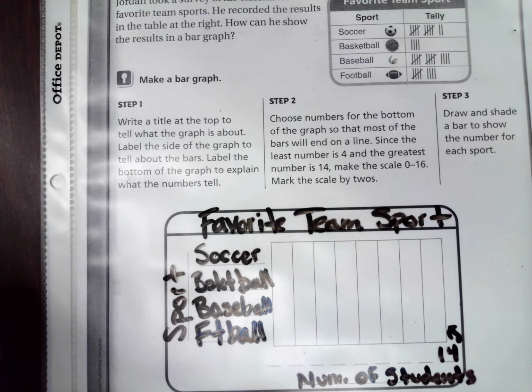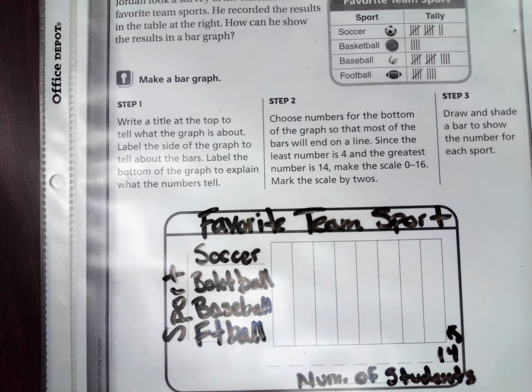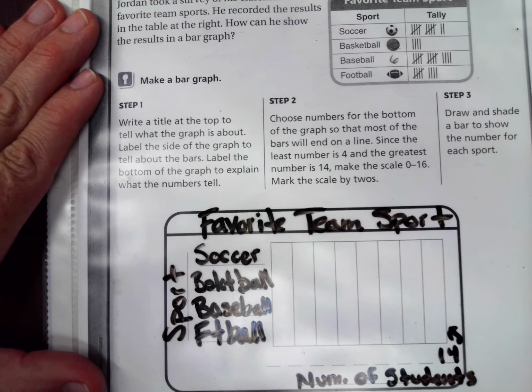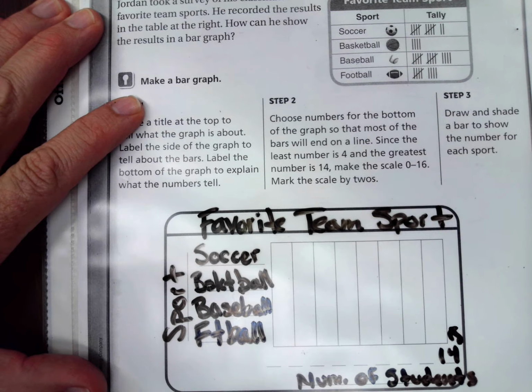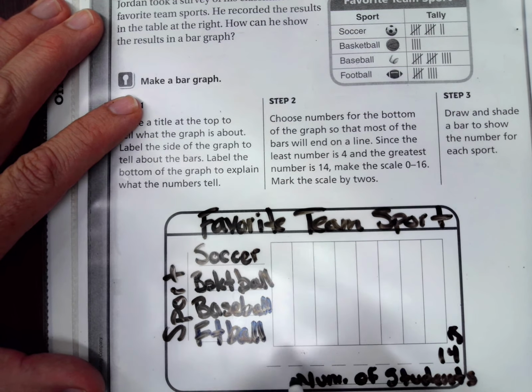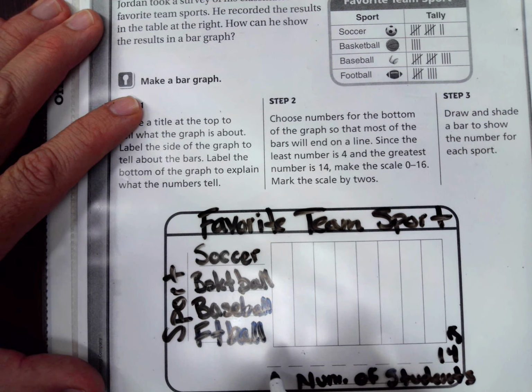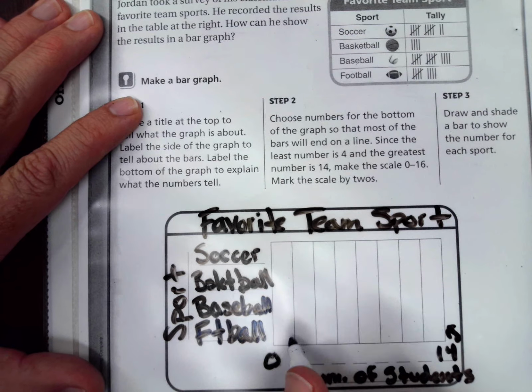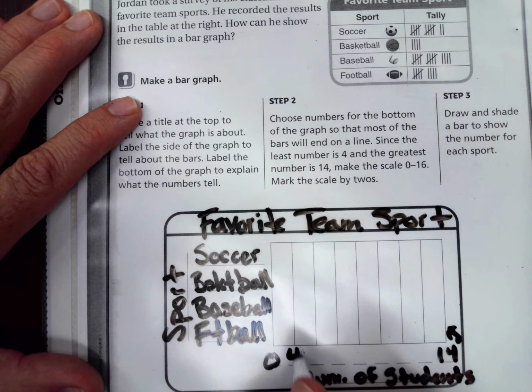Then I have to choose how I'm going to count backwards. Am I going to count back by ones? Am I going to skip count? And my least number is 4. So my first one is 0, because that would mean 0 people like it. My next line will be 4.